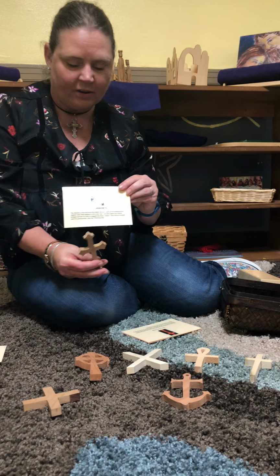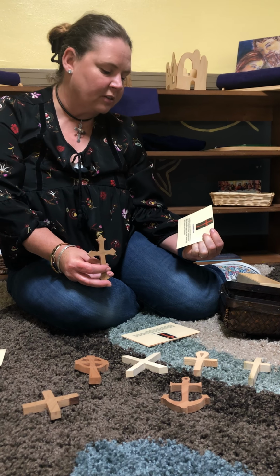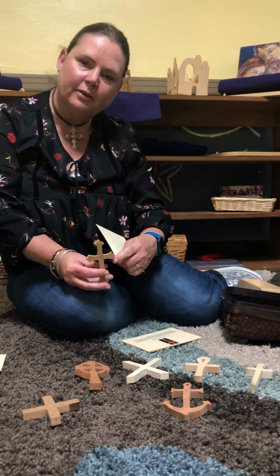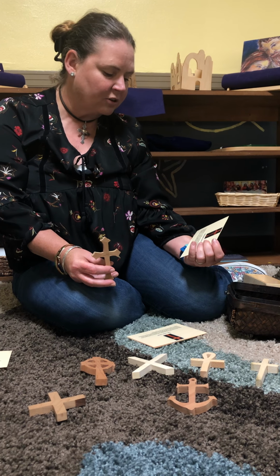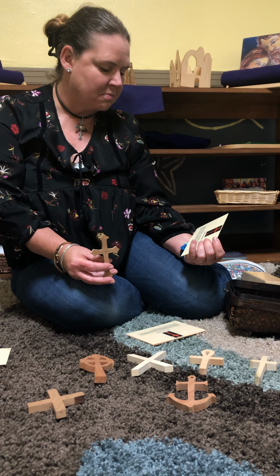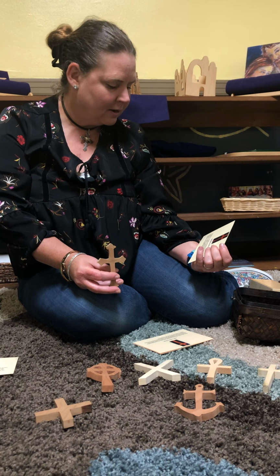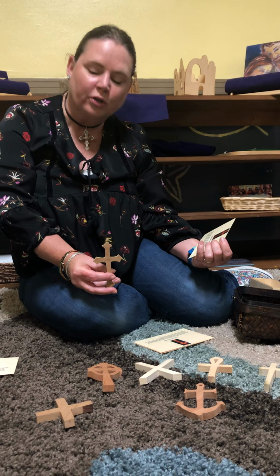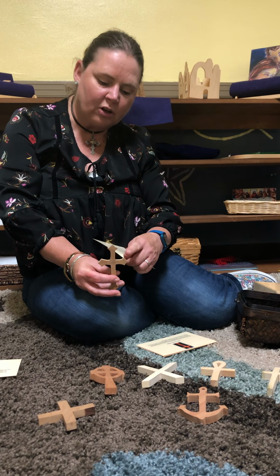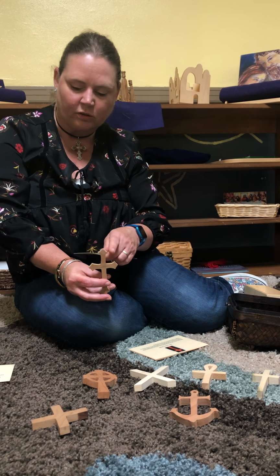This cross, that's my favorite, is called the Budded cross. It received this name because each of its extensions is capped with what appears to be like a tree bud. Actually, these are trifles. I may have said that wrong. Ask your mom. She probably knows. But that design suggests the Holy Trinity. Note that there are 3 points at the end of each of the arms of the cross to remind us of the Father, the Son, and the Holy Spirit.